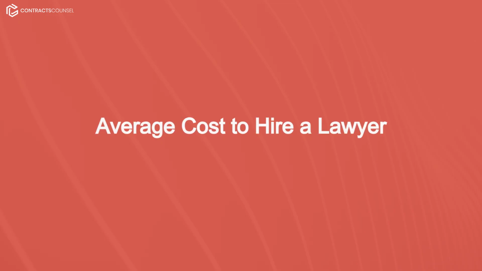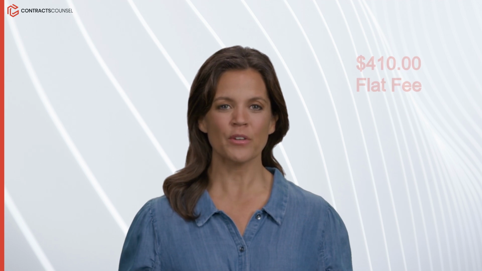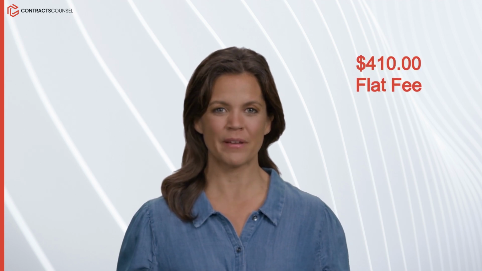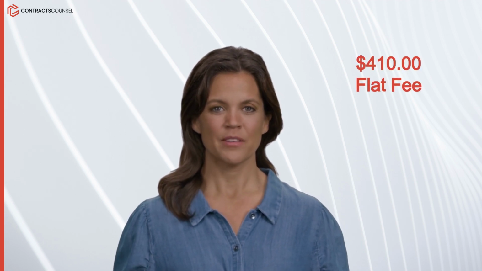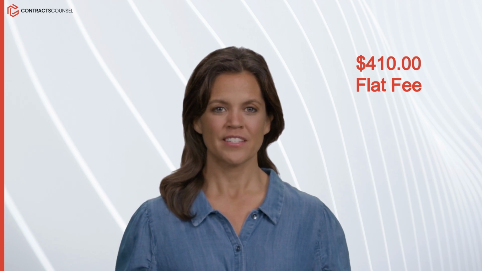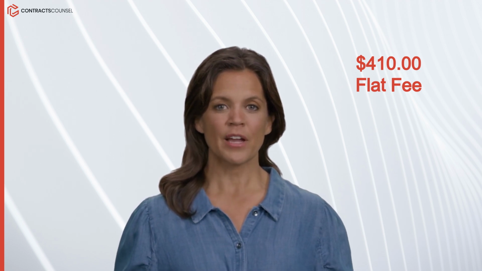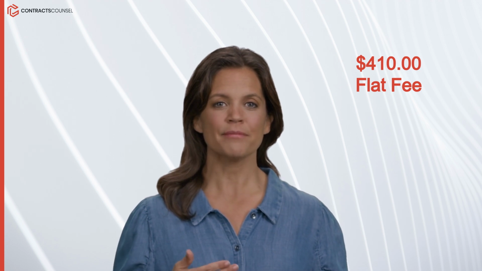Average cost to hire a lawyer. Hiring a lawyer to review your customer contract is advisable. Contracts Council's marketplace allows you to post your project and receive competitive bids from lawyers to compare. Based on recent data, the average cost to review a customer contract is $410 on a flat fee basis. This is based on recent projects from across various U.S. states. Legal fees can vary based on the following factors.